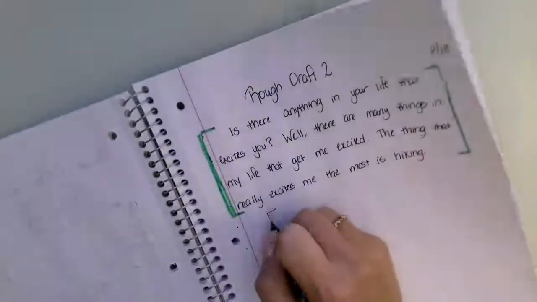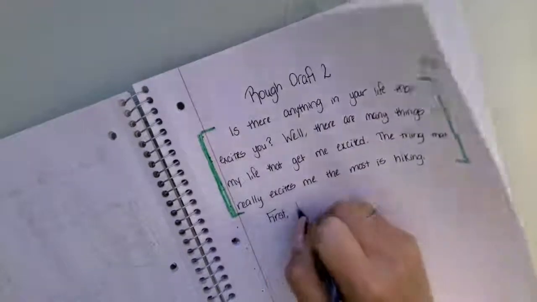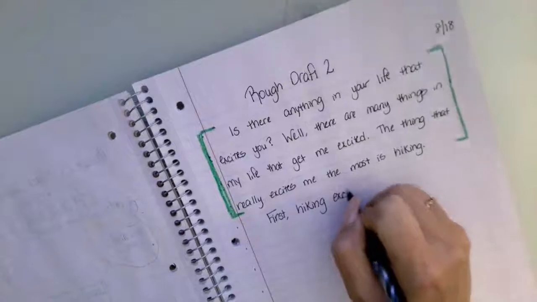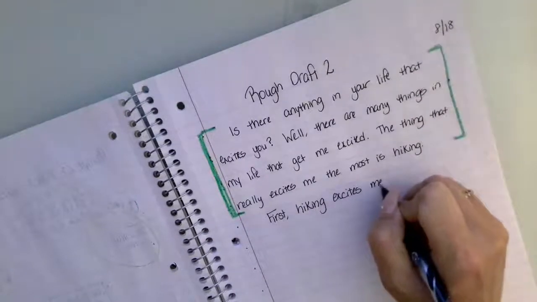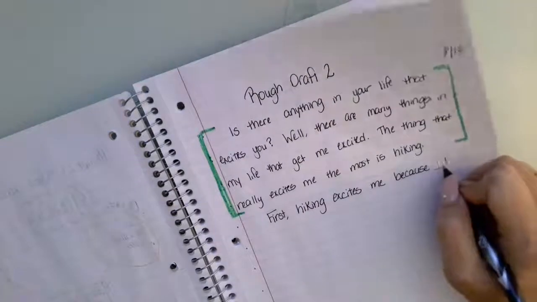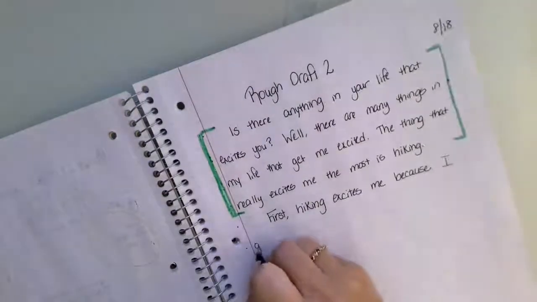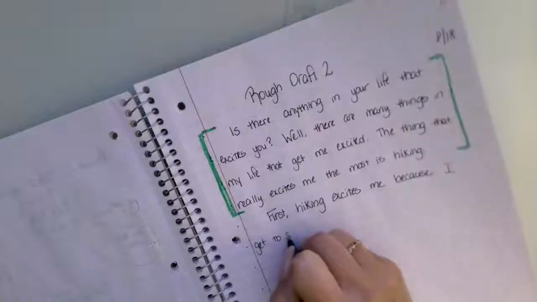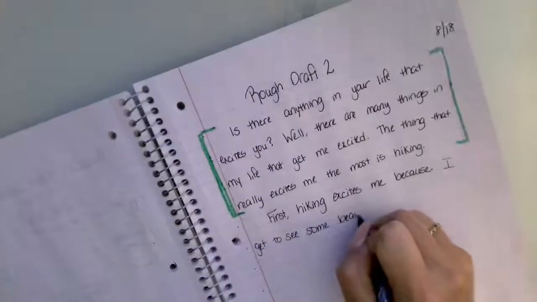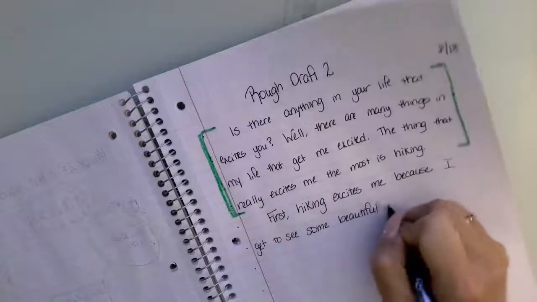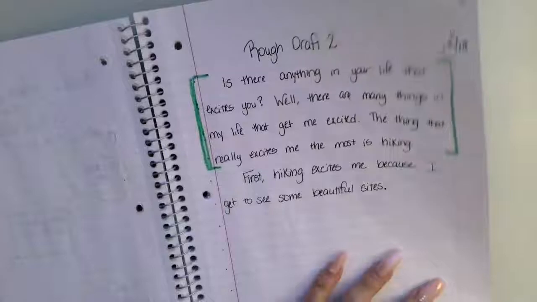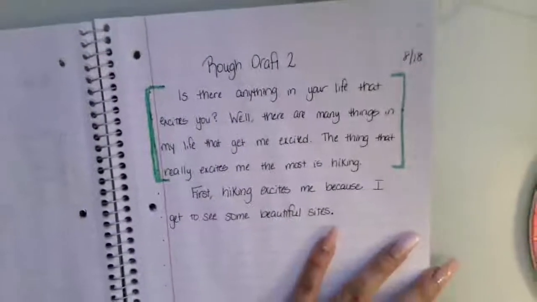So first, hiking excites me because I get to see some beautiful sights. Now I'm going to give some examples of some sights that I get to see.